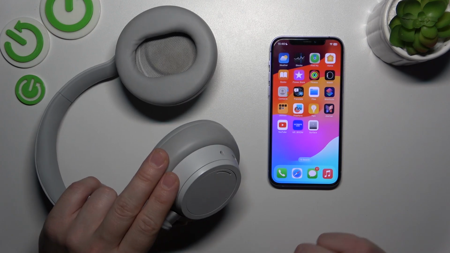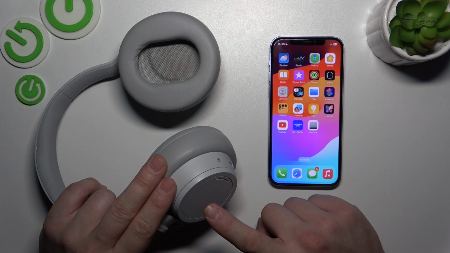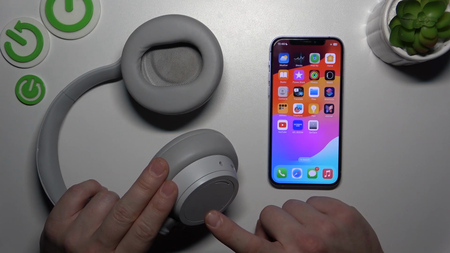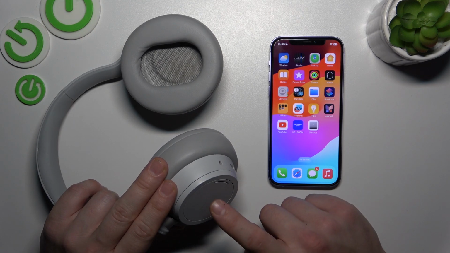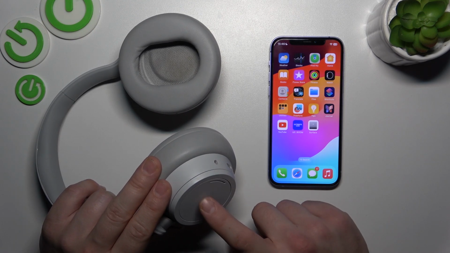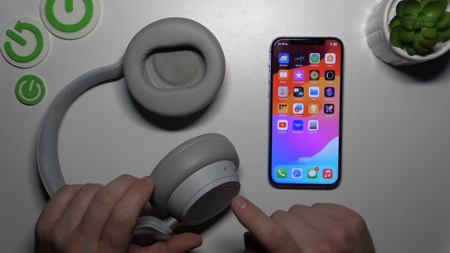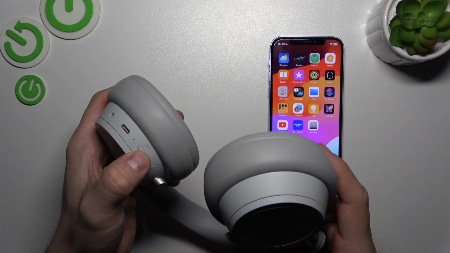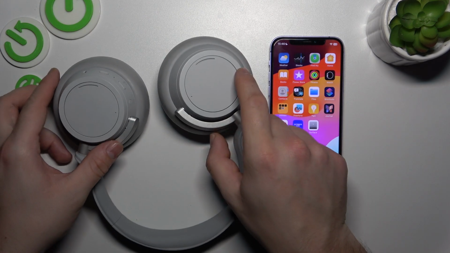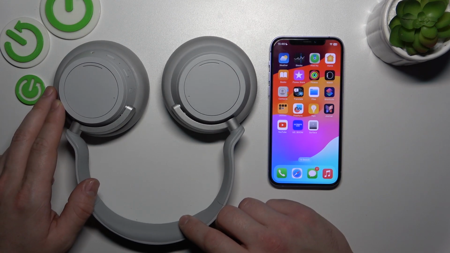Next, let's go to calls. In order to answer the call, tap this area twice on either ear cup. To end the call, during the call, again tap this area twice. To mute the call, press the mute button on the right ear cup, which is right here. Now, to decline a call, tap and hold the touch area on either ear cup.